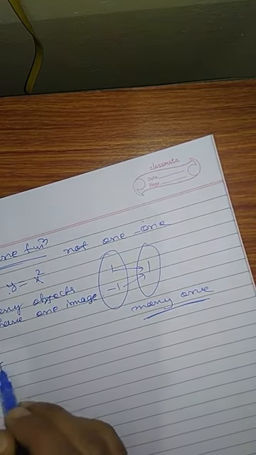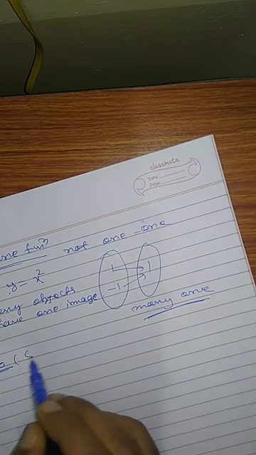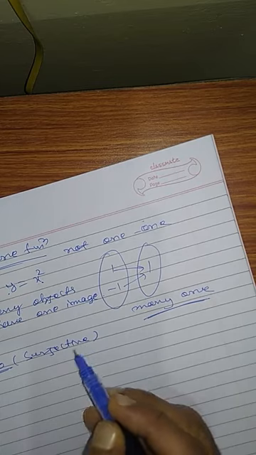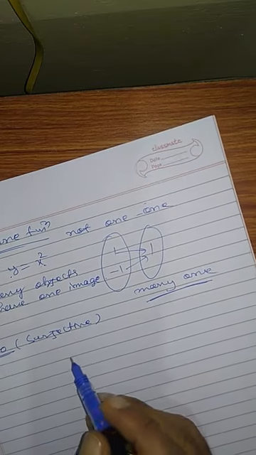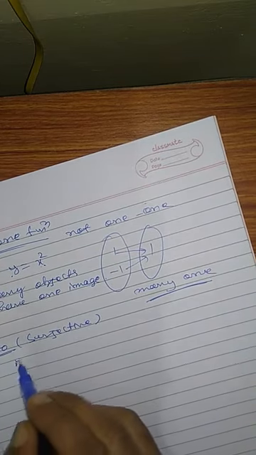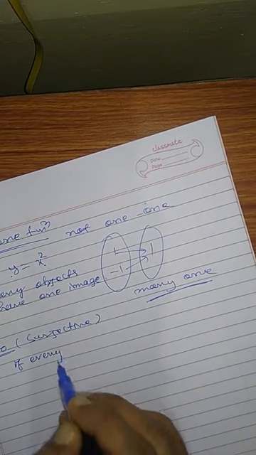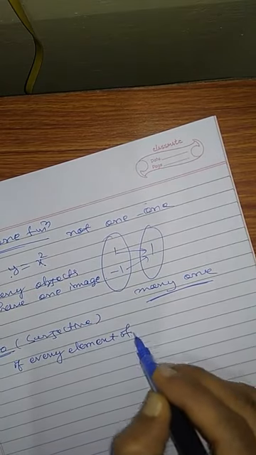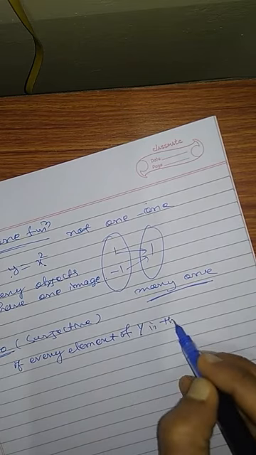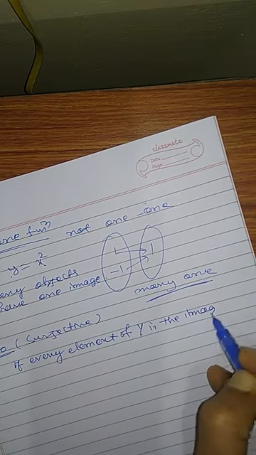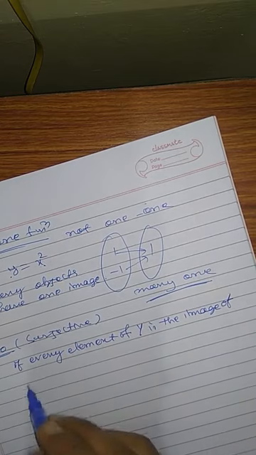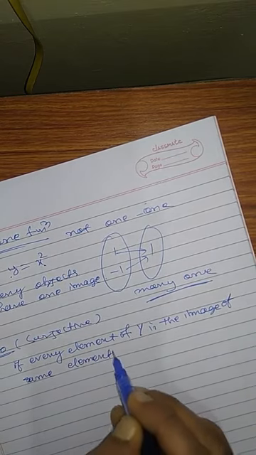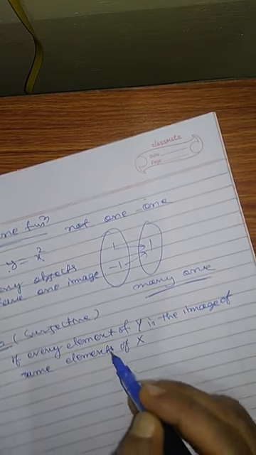Now we discuss onto, that is your surjective function. The function is said to be onto if every element of y is the image of some element of x.